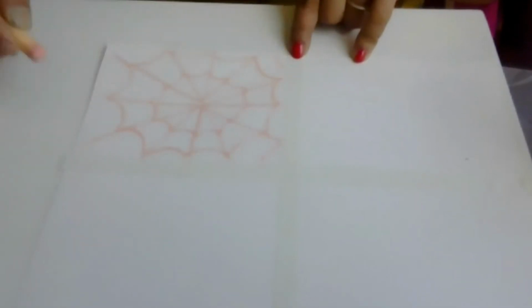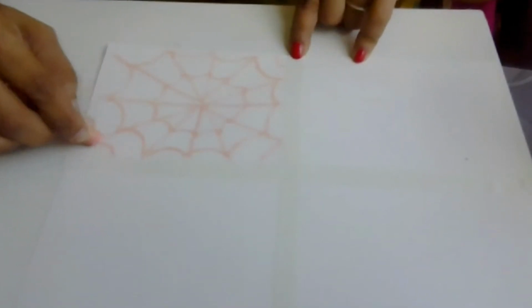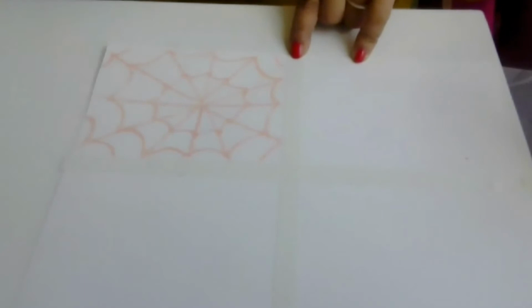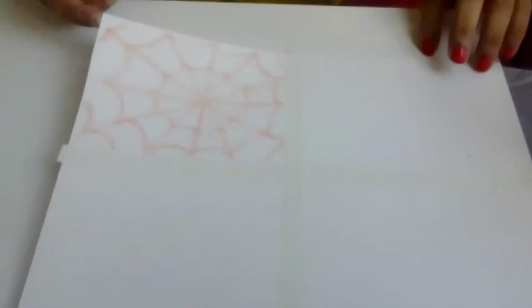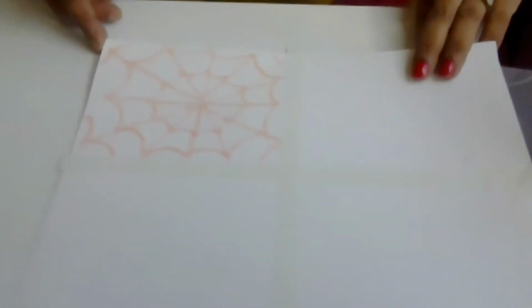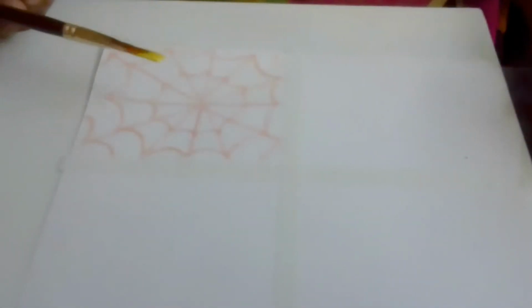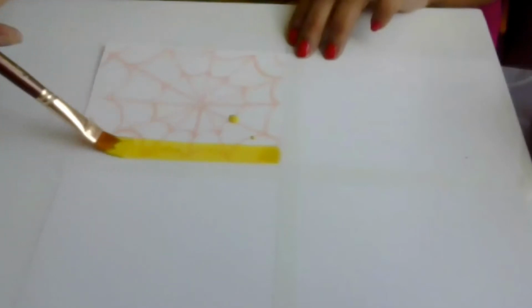Here we go. One more here. Okay, so now this is done. Now let me show you all how we are going to paint this. Again, I'll just dip my brush in paint, yellow color, and I'm going to just spread it on top.